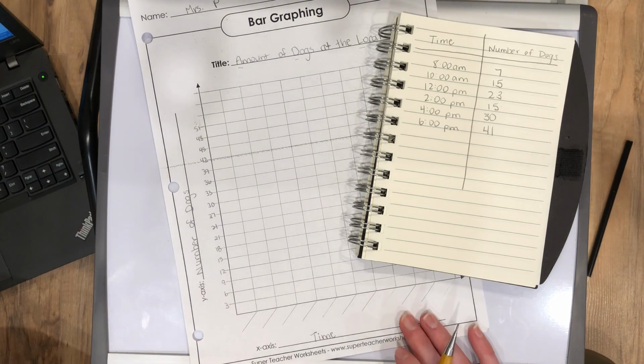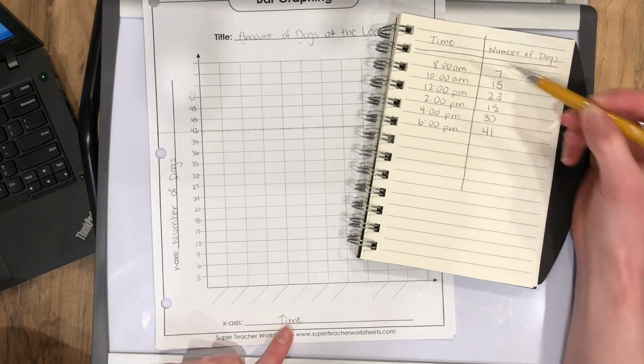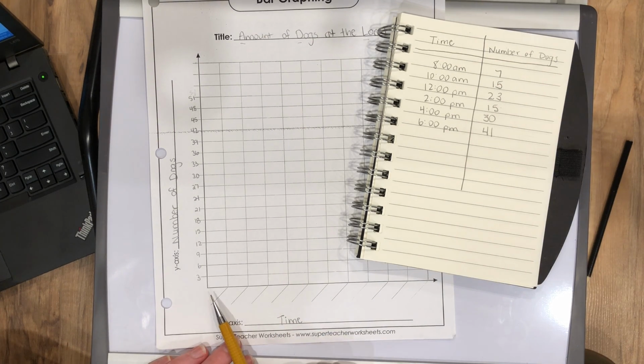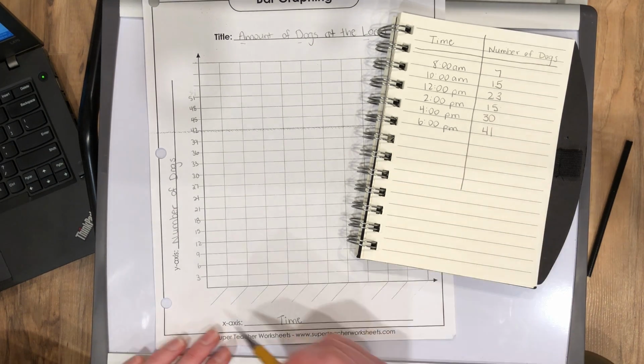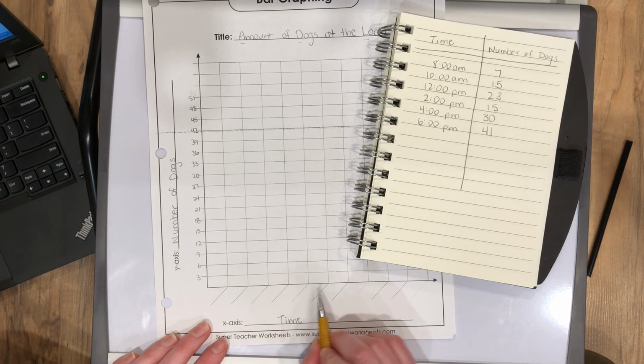Okay, so I have some different times to add. So 1, 2, 3, 4, 5, 6. How many spaces do I have? 1, 2, 3, 4, 5, 6, 7, 8, 9, 10, 11. All right, so I could go every second one, but it won't fit because that would put me at needing 12. So instead, I'm just going to fill in every section.